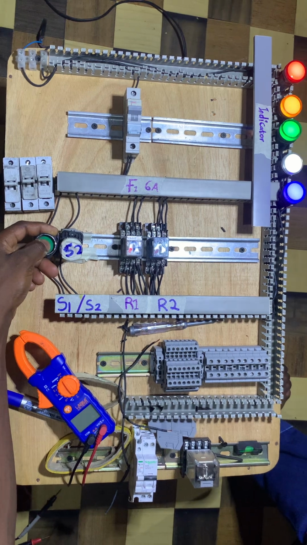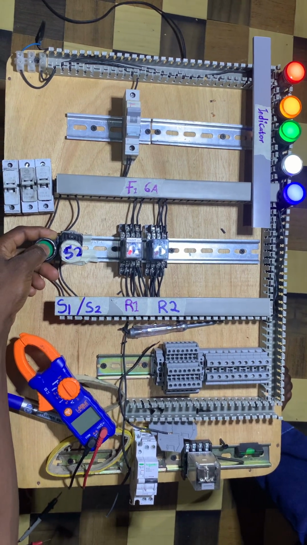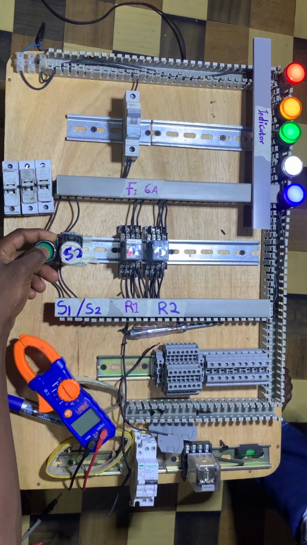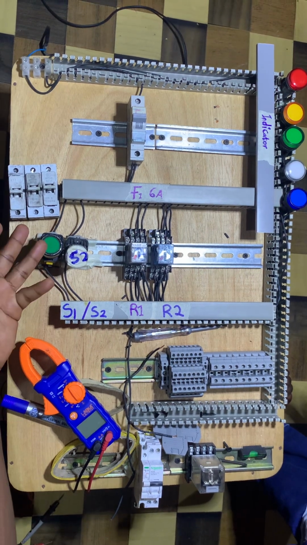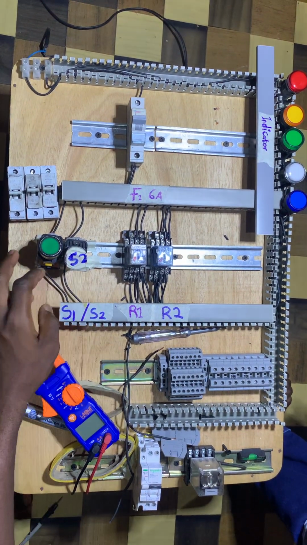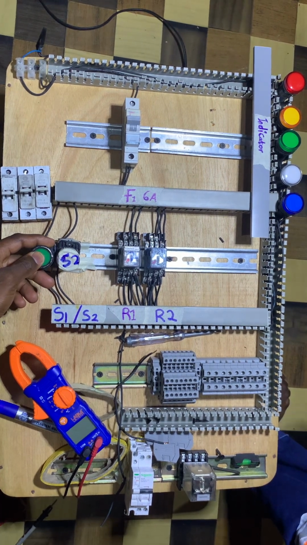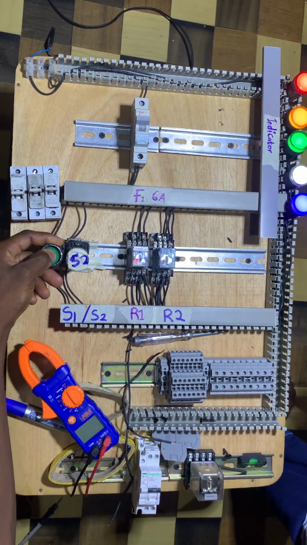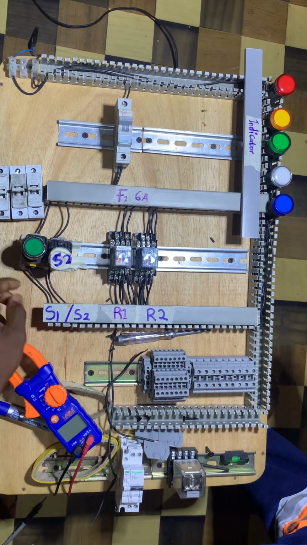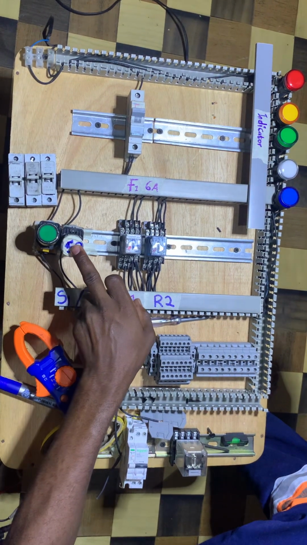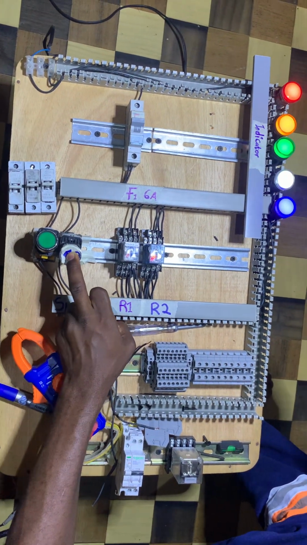So 1 input between the 2 inputs, and the output will be 1. Let's assume this is input A, input B. If input A is having an input of 1, then the output will be 1. The same thing applies if input B is having an input of 1.